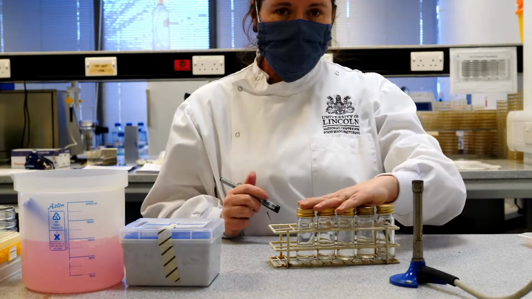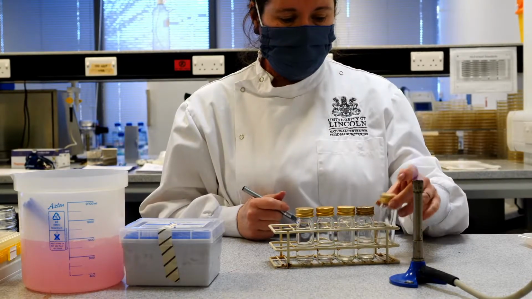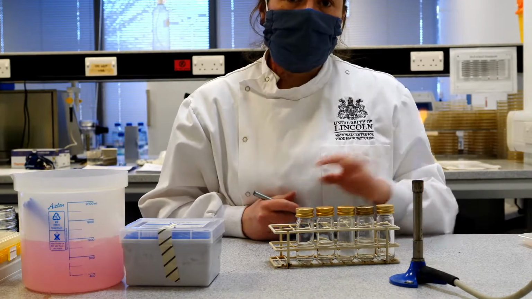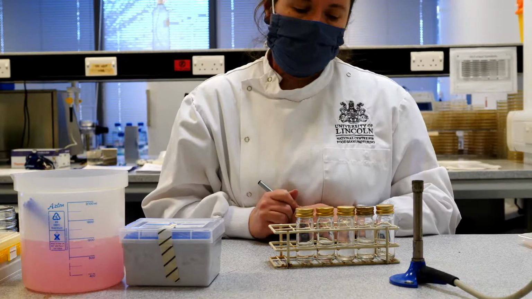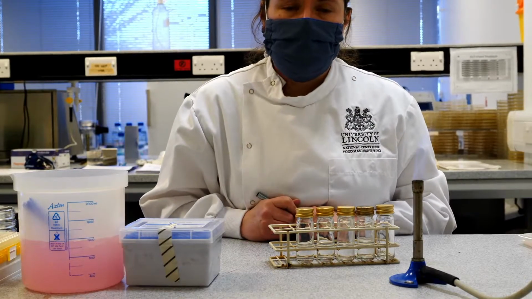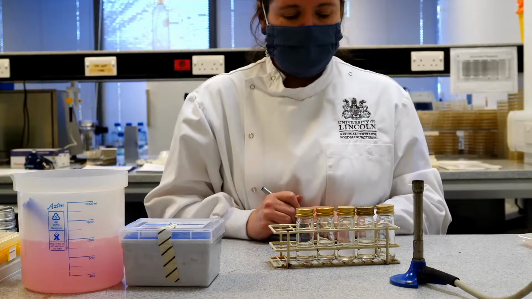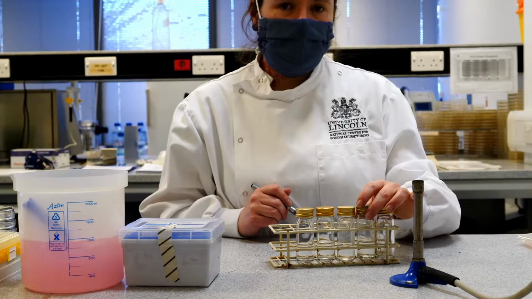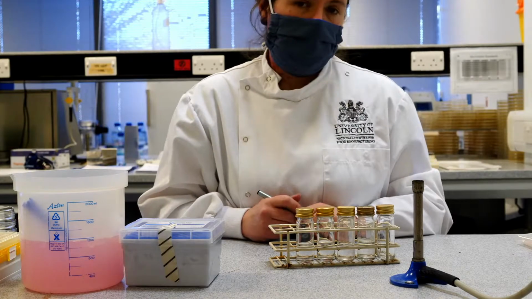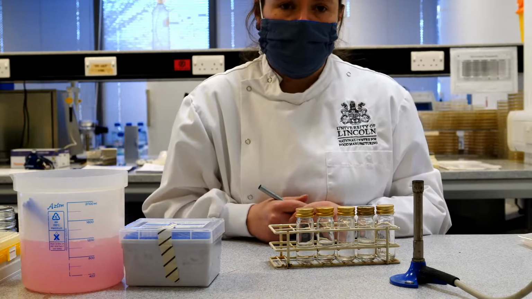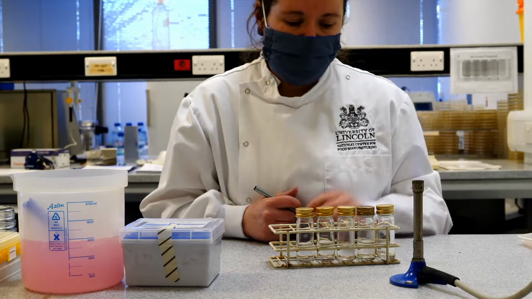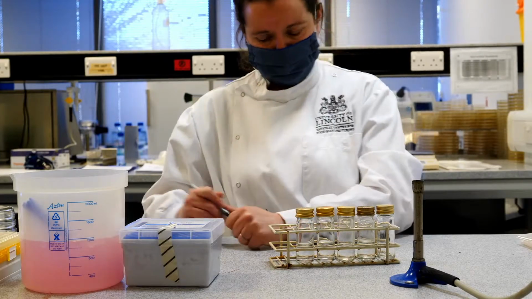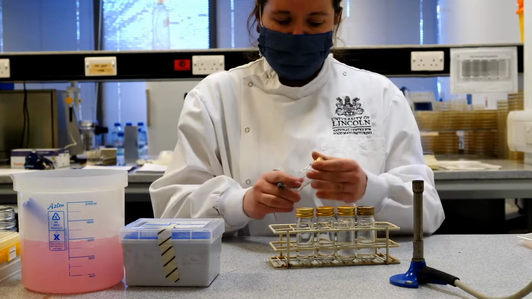I have 5 universal bottles here, which are small glass bottles, and in 4 of those I have 9 millilitres of quarter strength Ringer's solution. Quarter strength Ringer's solution is used as a diluent. That means we can dilute our sample down, and the organisms, when they're in this diluent, won't be damaged. They won't burst open because there's too much water in there, for example. This is a salt solution, which keeps them in a nice osmotic balance. So we're going to label these up first.